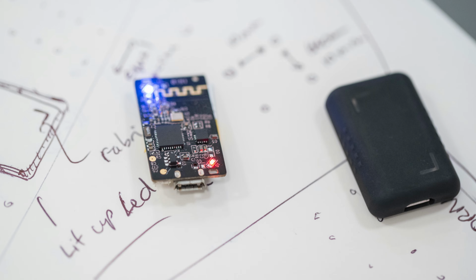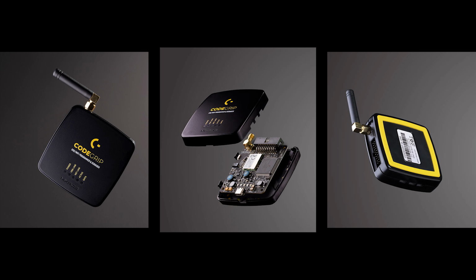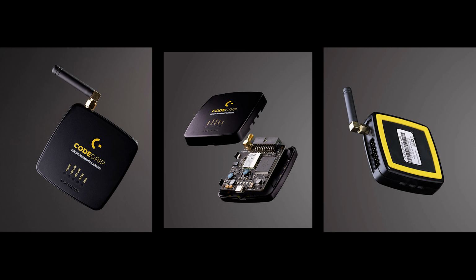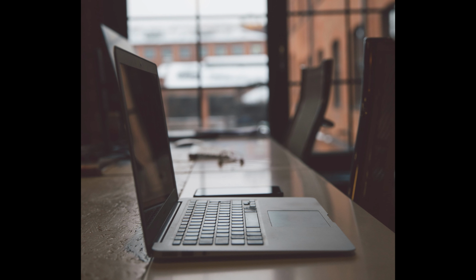You will be able to program and debug your embedded applications wirelessly with the help of the Code Grip, which is a debugger device that operates over Wi-Fi. And why go wirelessly? I think that you will be able to move around your workspace without being tethered to your hardware. Saying goodbye to messy cables and complex setups is another benefit.